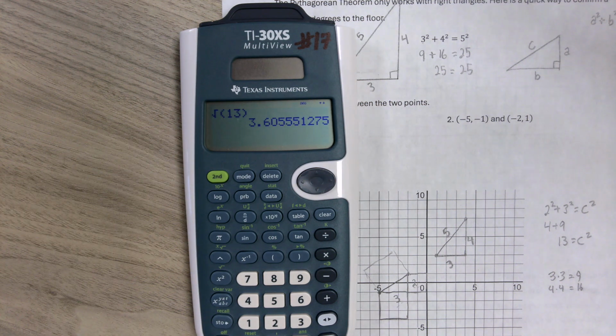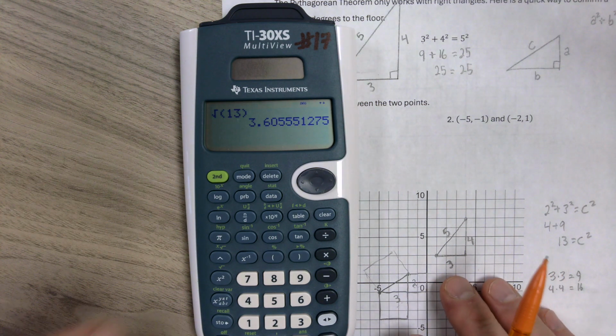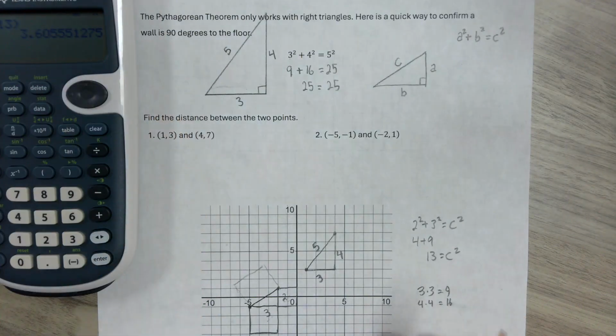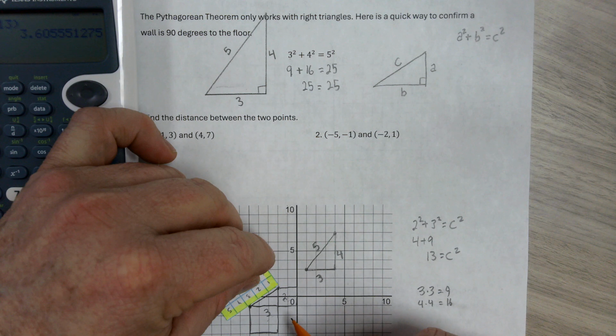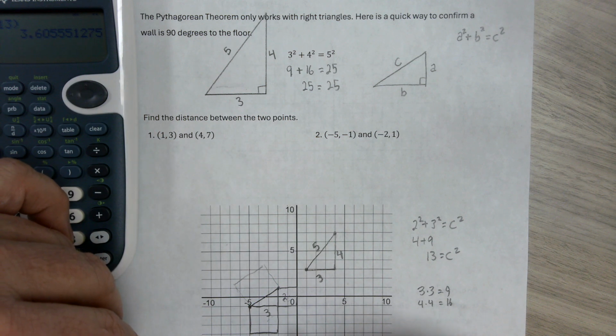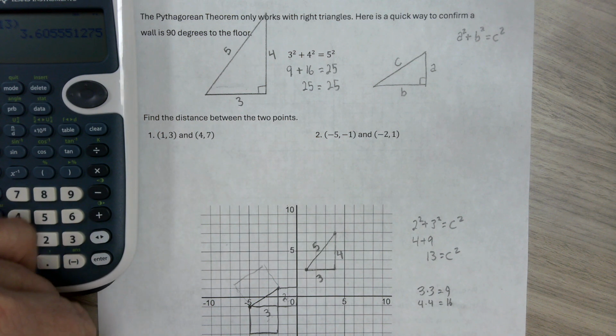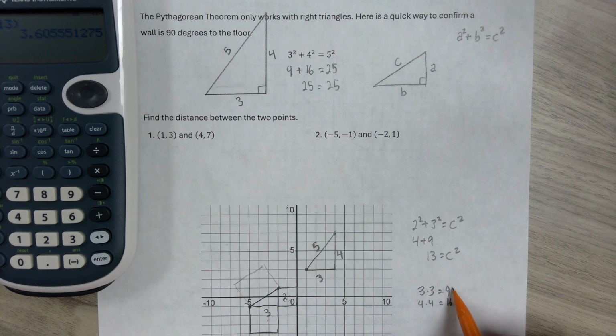So it's about 3.6. So we knew it was between 3 and 4, because 3 squared is 9 and 4 squared is 16, so it has to be somewhere in between here.